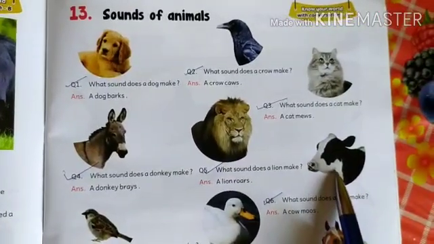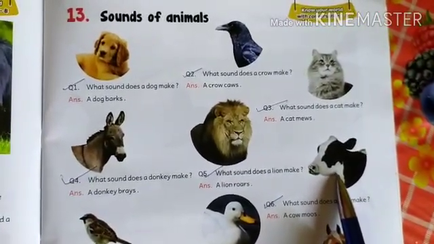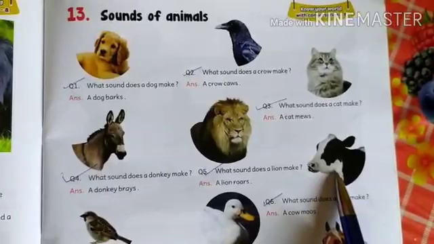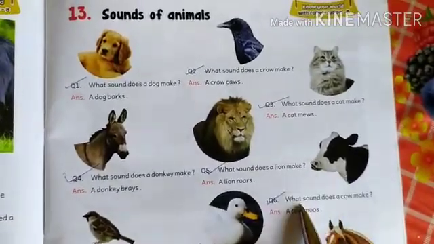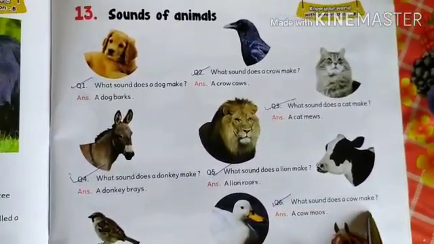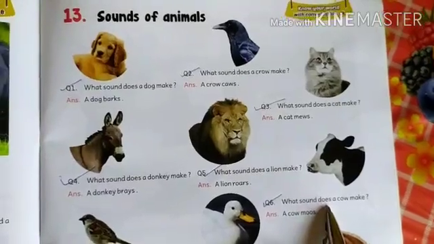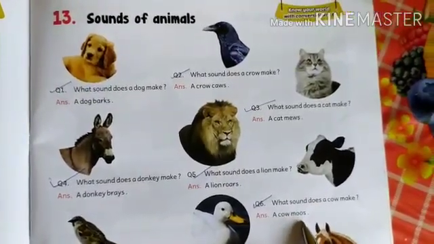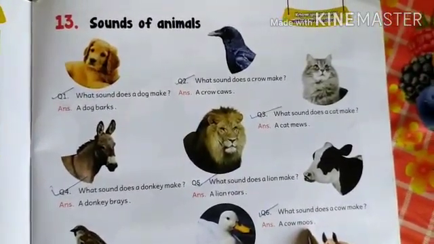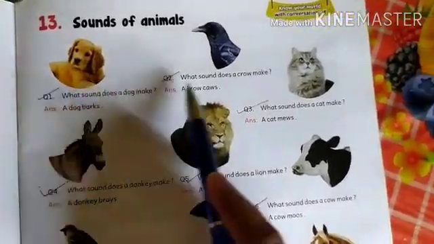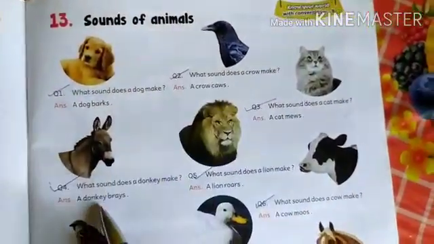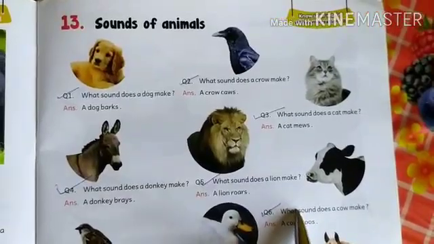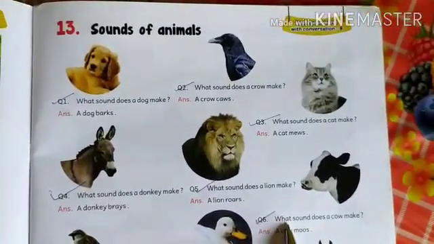Now here, what do you see here? What picture is it here, children? Yes, it's a cow. What sound does a cow make, children? What sound? A cow moos. So these are the 6 questions which you have to learn with the full sentence.